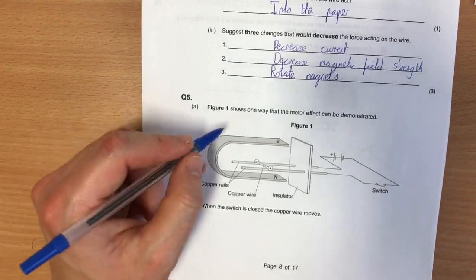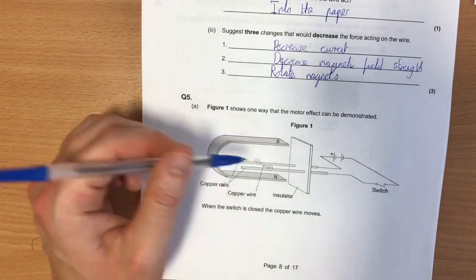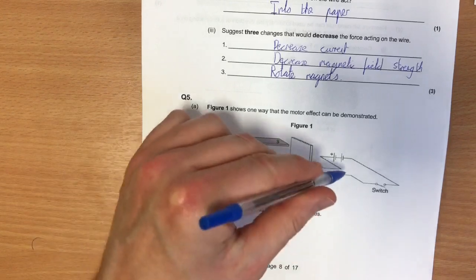Question 5. Figure 1 shows one way that the motor effect can be demonstrated. So we've got a circuit here.